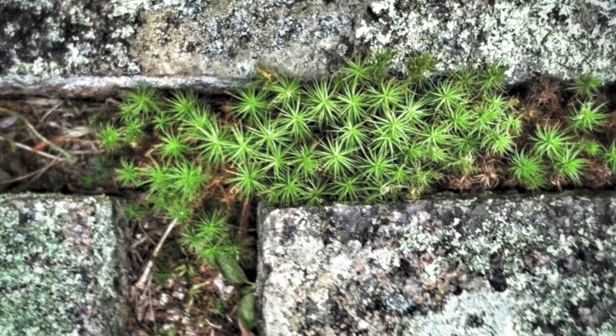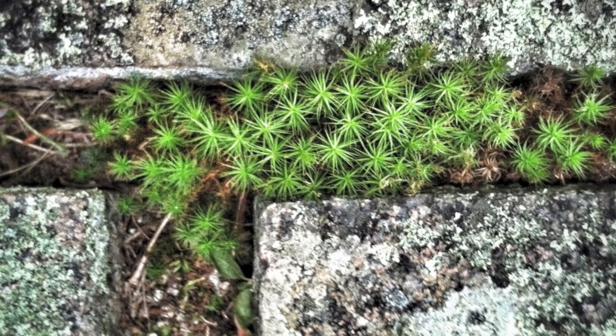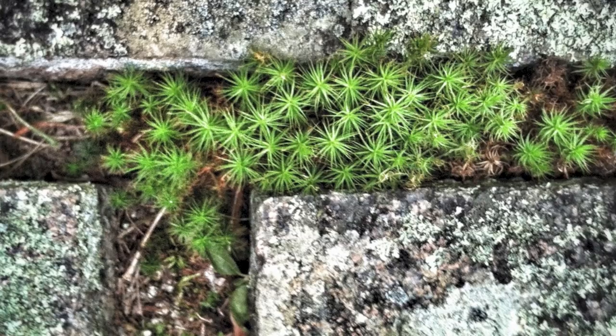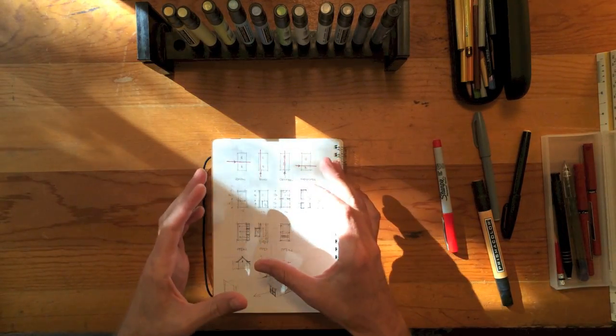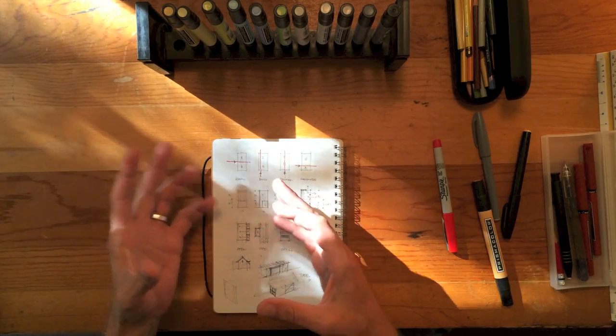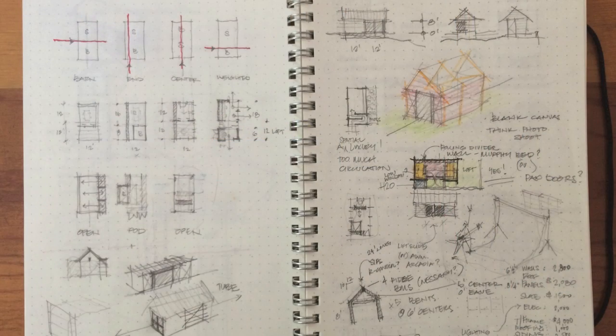Second video we talked about the site and how the site was going to shape this building. In this third video we're going to talk about developing the floor plan. And the development of the floor plan always starts with a diagram. Once we understand something about the site, we know where this building is generically going to fit.